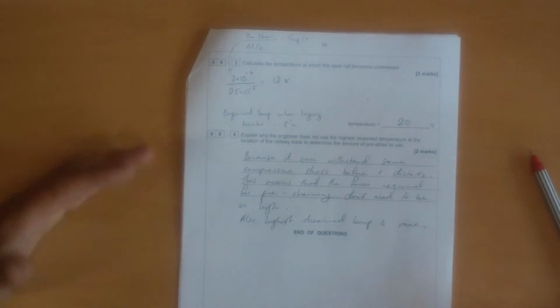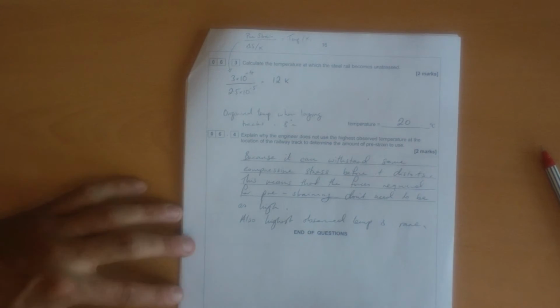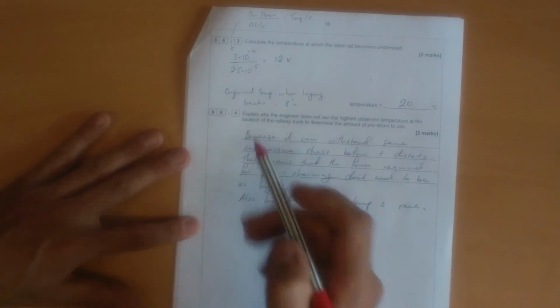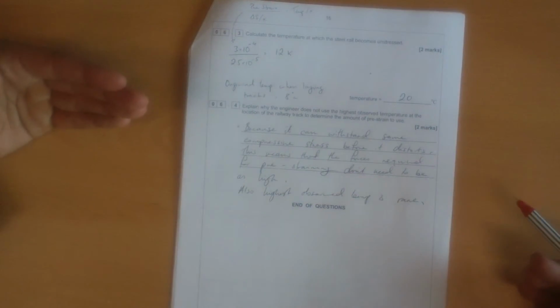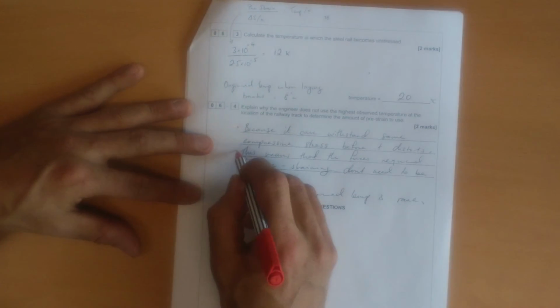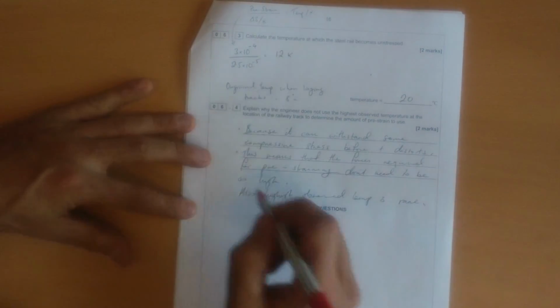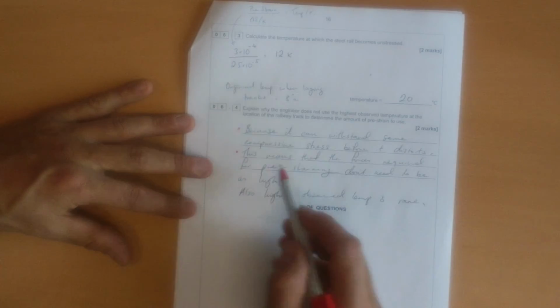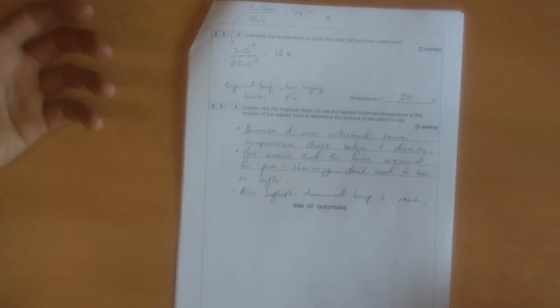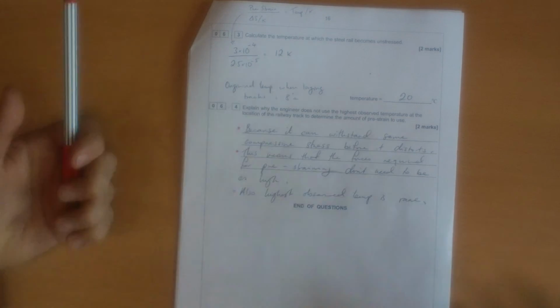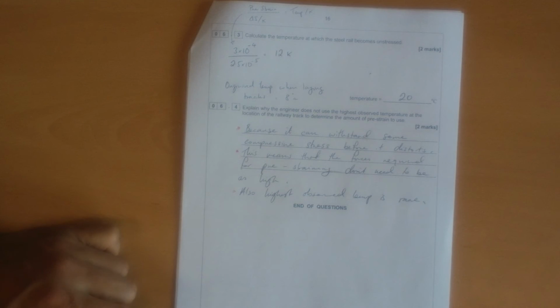And then it says, why does he not use the highest observed temperature at the location of the railway track? Well, the first point is because it can withstand some compressive stress before it distorts. Therefore, by not making it the maximum, we don't have as much force required to lay it. And I suppose the final point would be that it's hardly ever going to be the very highest temperature anyway. So it's probably best to have a bit of strain in it most of the time.